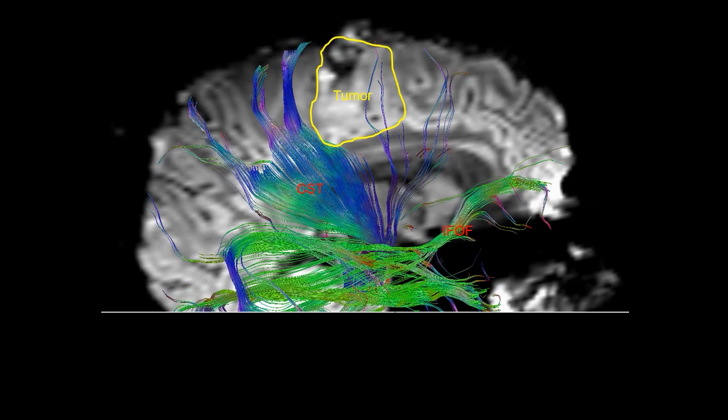This slide illustrates the real utility of DTI in that it can show displacement of large tracts by the tumor, which can assist with preoperative surgical planning.